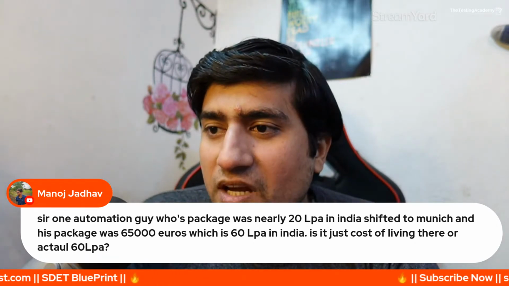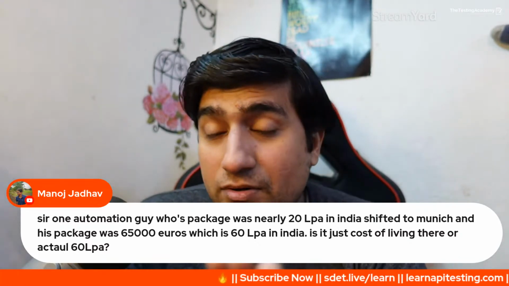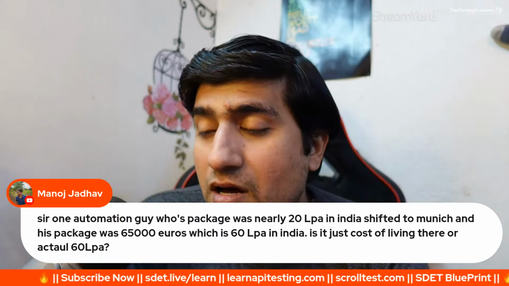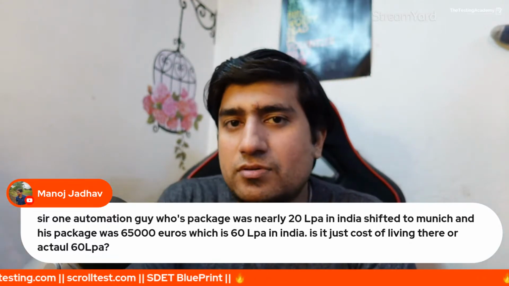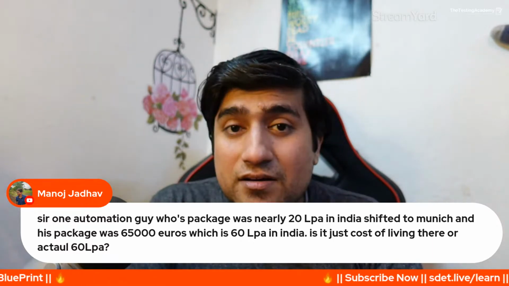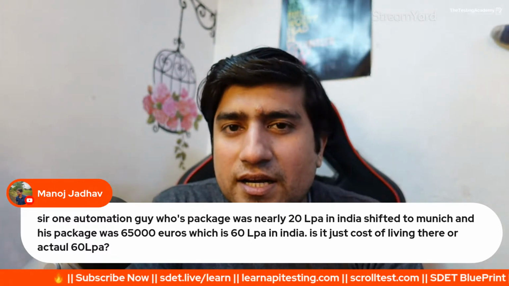After all the cuts, this is my personal perception, so don't curse me for the exact numbers. If you're getting 60 lakhs in Munich or outside of India, eventually you will be getting around 35 lakh-ish in India. It's very similar to getting 30 or 35 lakhs in India.